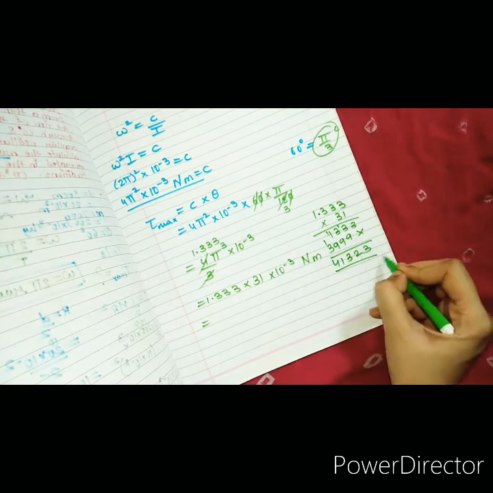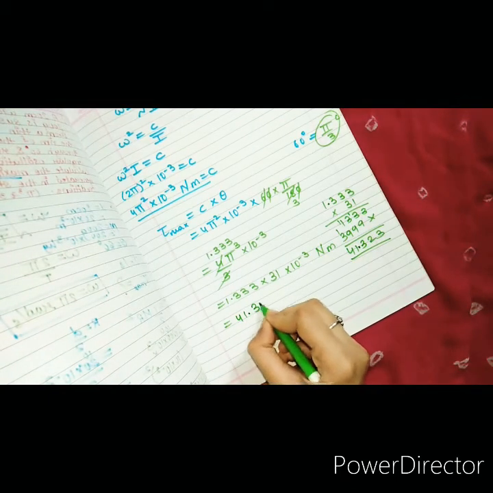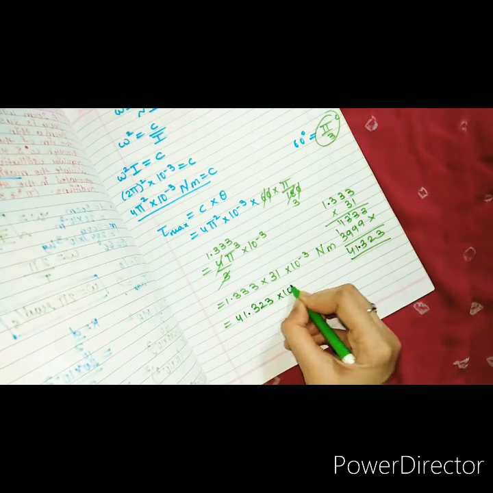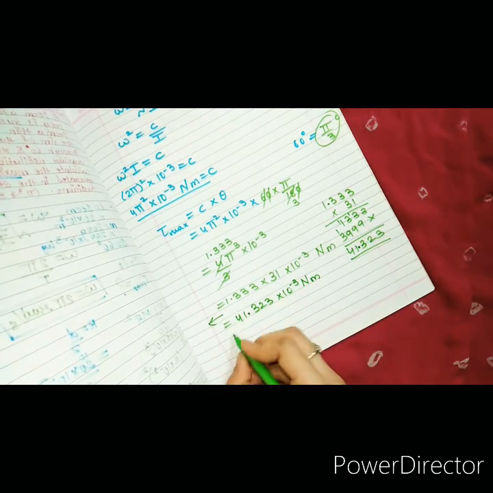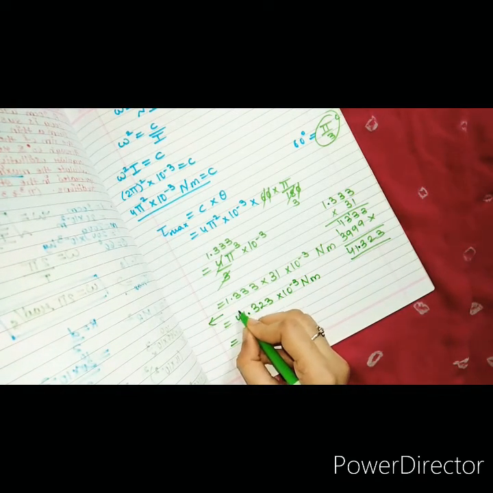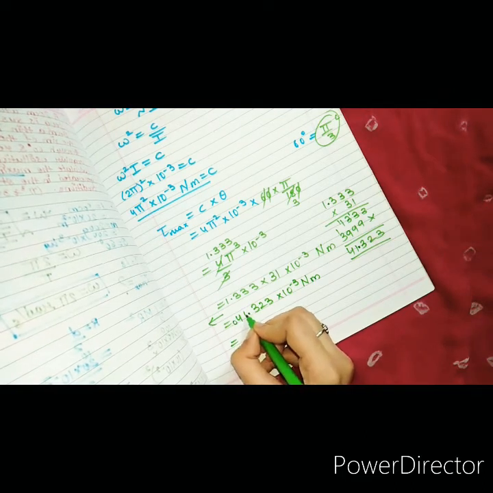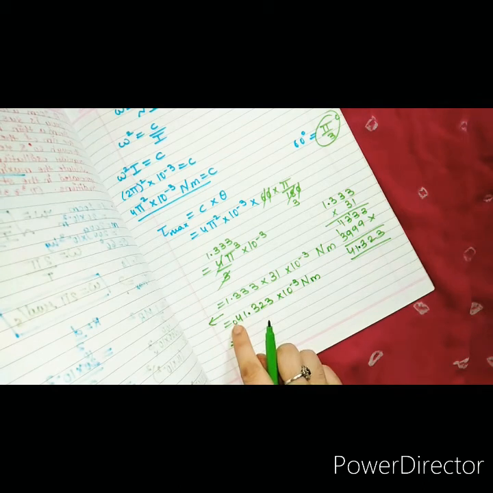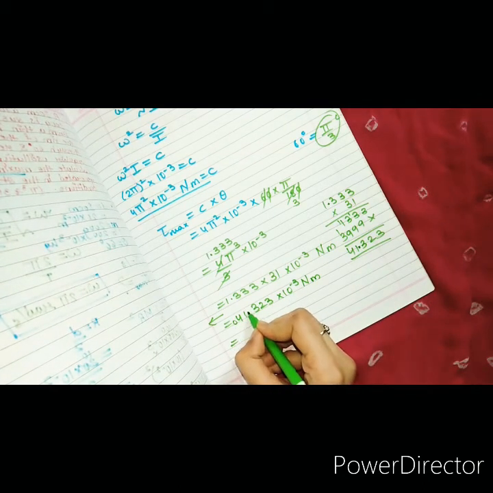After point I have 3 digits, so from here we'll start 1 2 3. Here it is, that is 41.323 into 10 raised to minus 3 Newton meter. 10 raised to minus 3 means the point will get shifted towards negative side. So 1 2, and just I'll be adding a 0 so that it becomes comfortable for us. You'll be doing this with pencil, no one is going to write this, okay? You'll just write the 0 in pencil.